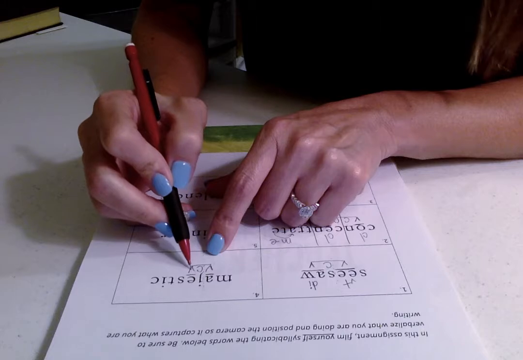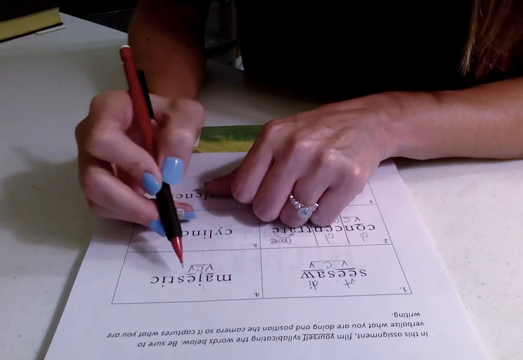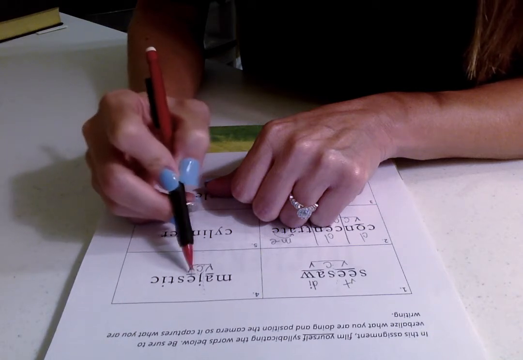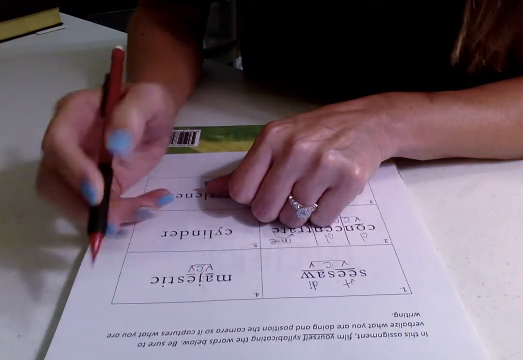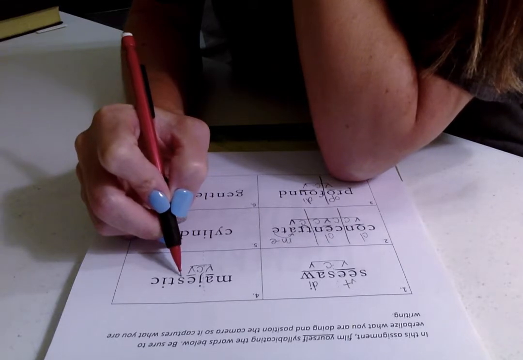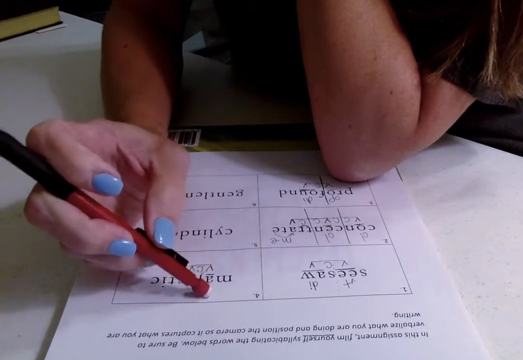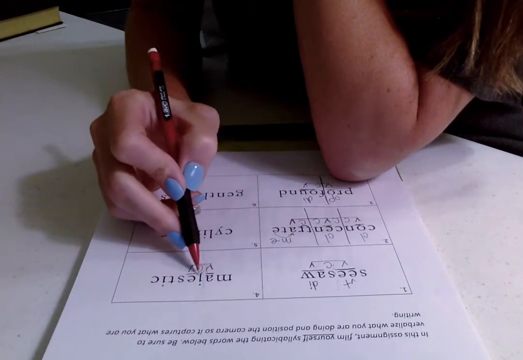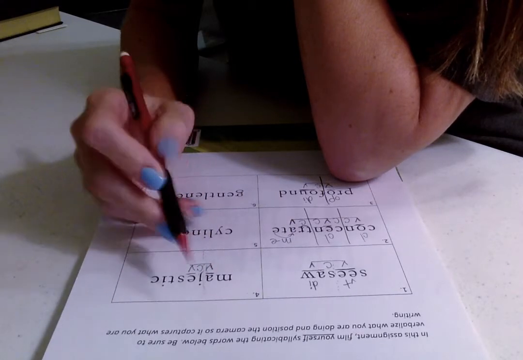And then that would be may, okay? And then I have jest. May, jest, that doesn't sound right. So maybe I should try it after my consonant. If I did it there, it would be madge, no, that doesn't sound right.